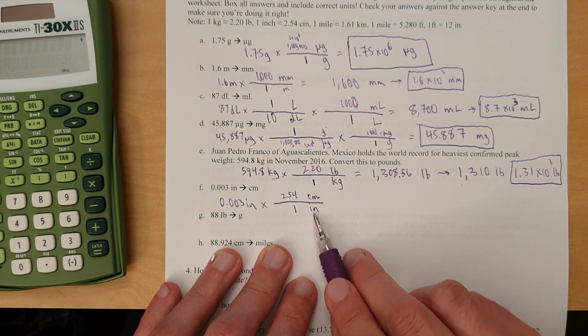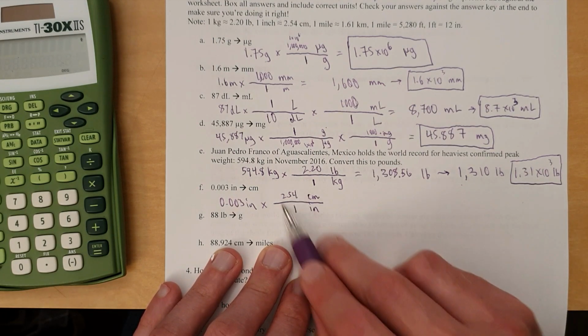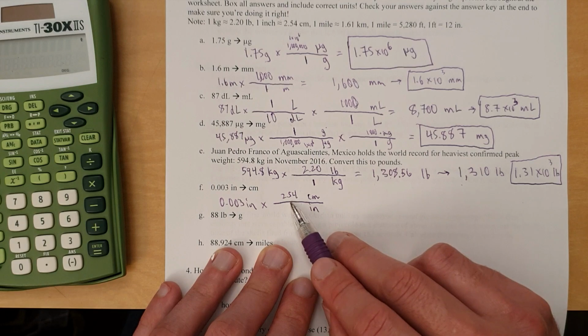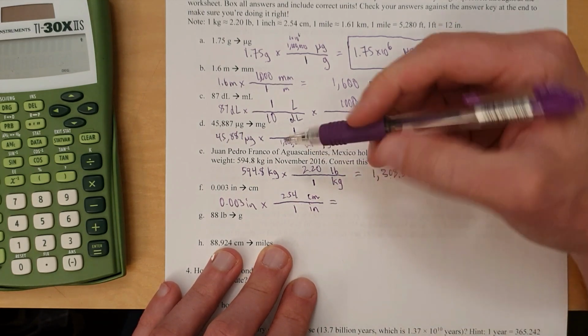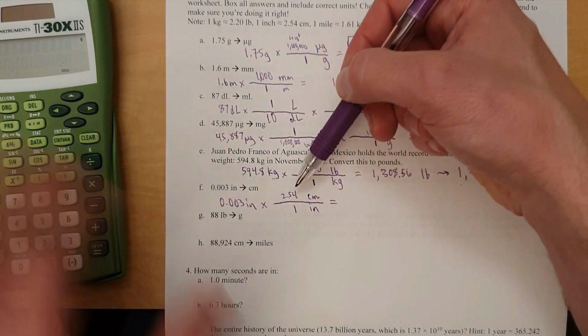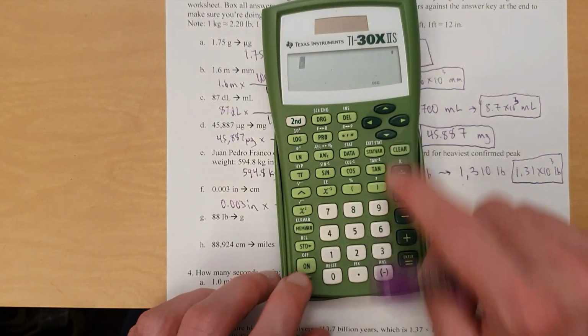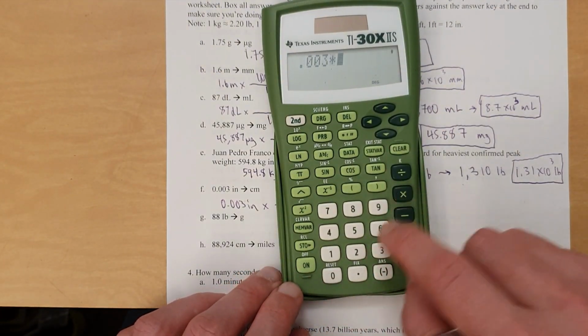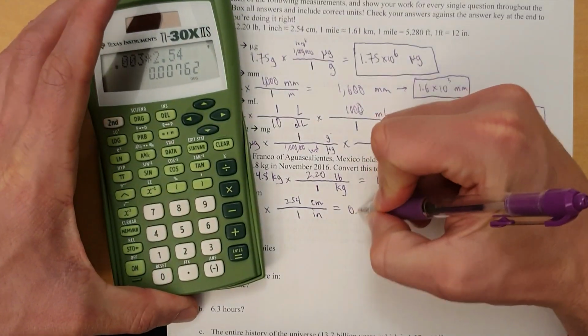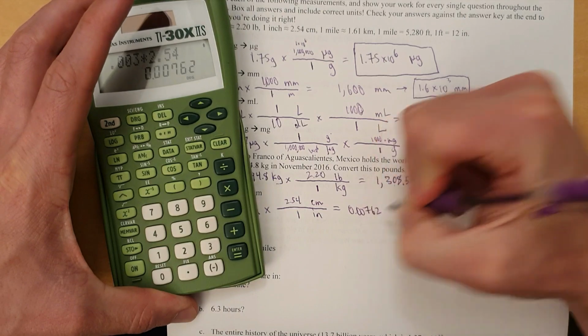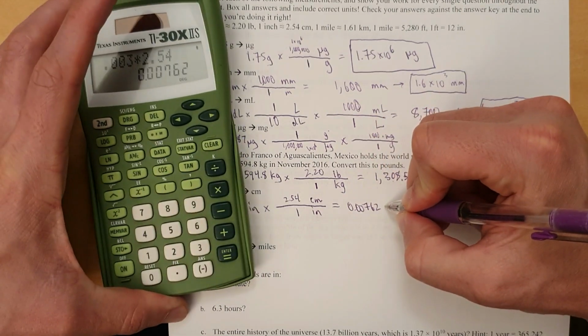This is English, this is metric, mixed systems. You would know, therefore, this is not infinity significant figures. So you're going to be limited by the sig figs of this. Now, it's telling you, however, take this number times 2.54, so we shall do that. 0.003 times 2.54. And you get 0.00762 centimeters.